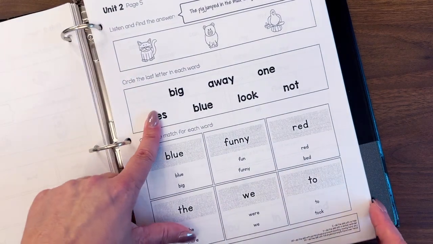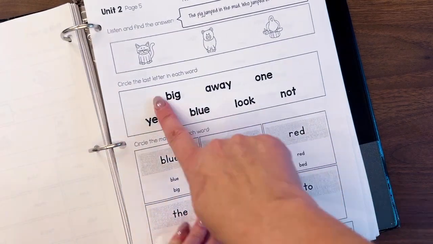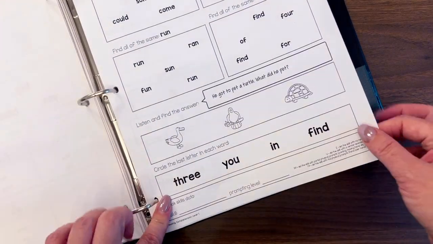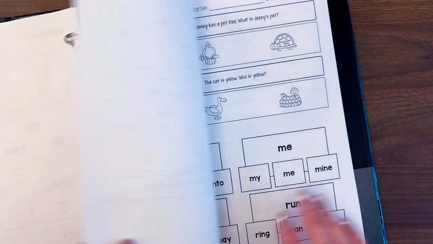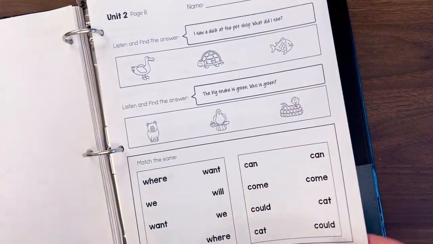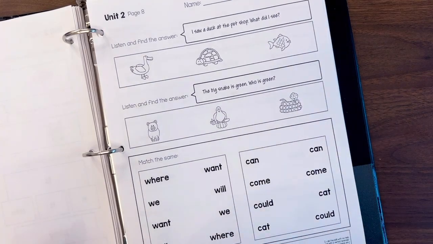As I go through the curriculum, you're going to see students practicing that skill again. Here it's down here. So students have a lot of opportunities to practice that skill throughout the student workbook.